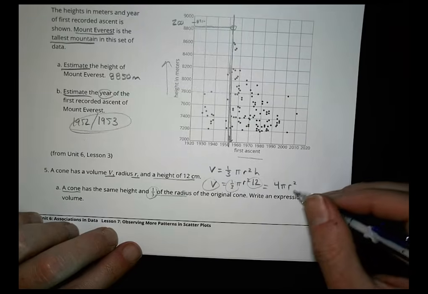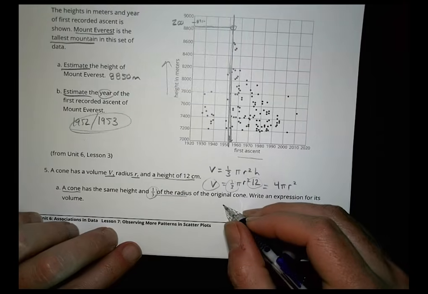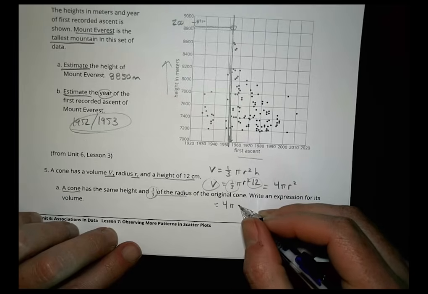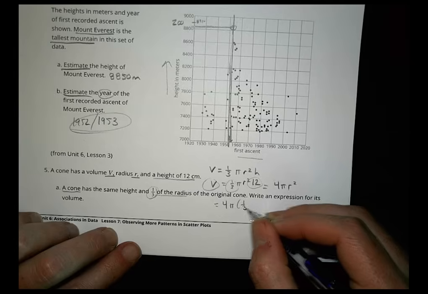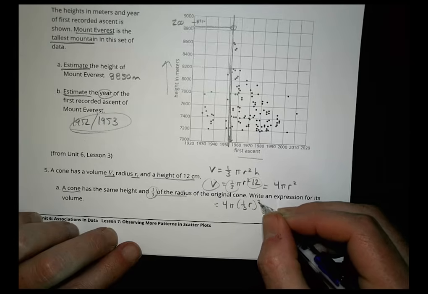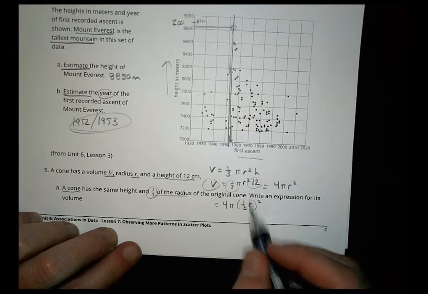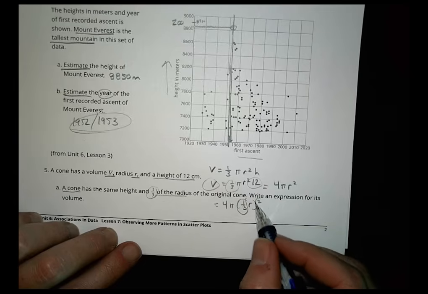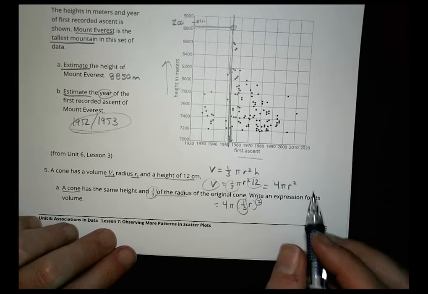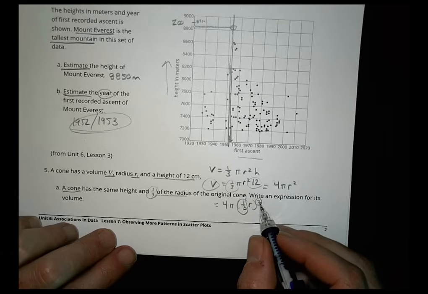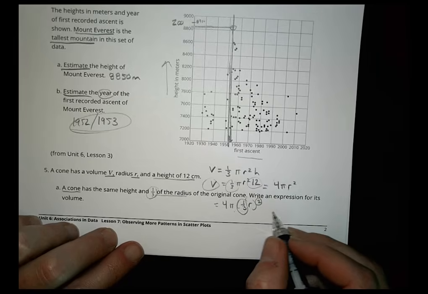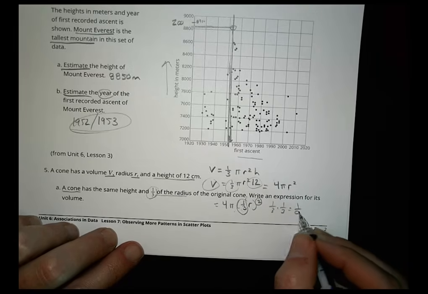So instead of radius squared, the volume is going to be equal to 4 pi times 1/3 of the radius squared. So the big thing that's going to change is 1/3 is going to be squared. Okay, so 1/3 squared means I have 1/9. 1/3 times 1/3 is 1/9.